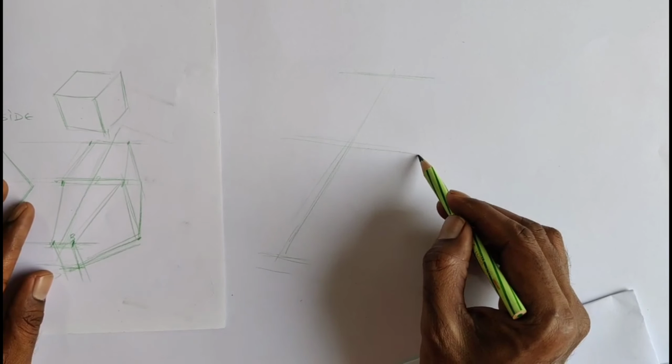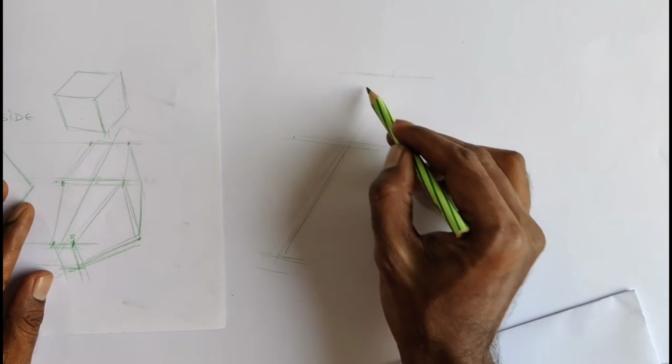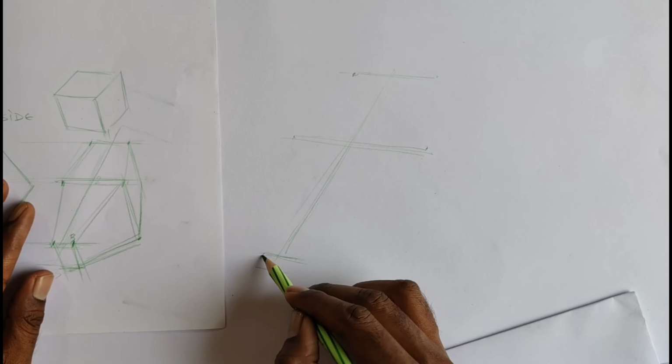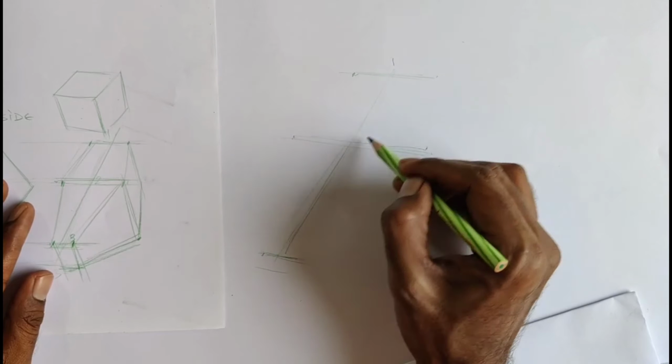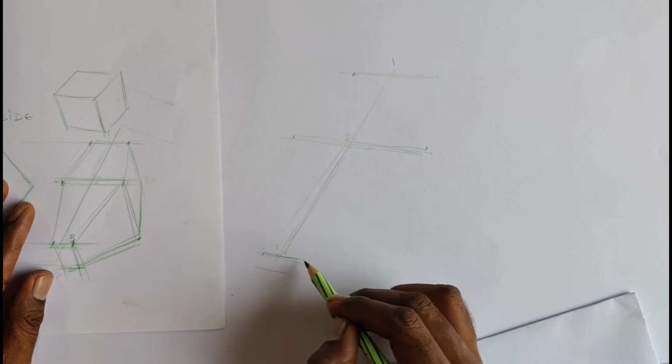Second line will be longer. The first is here, second is the longer one, and third one is the shorter one.